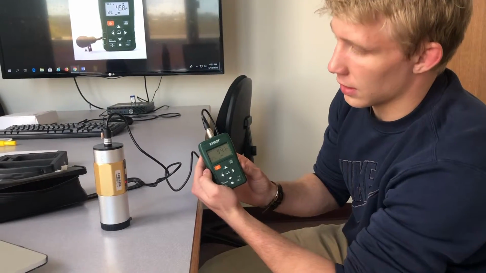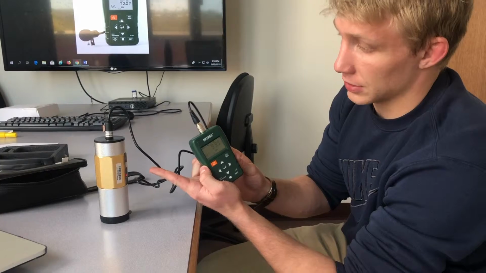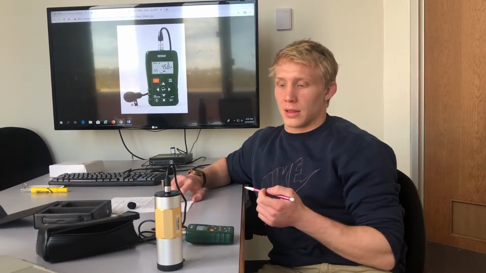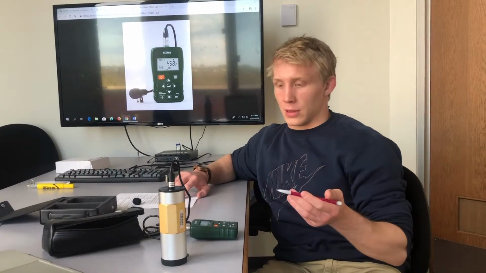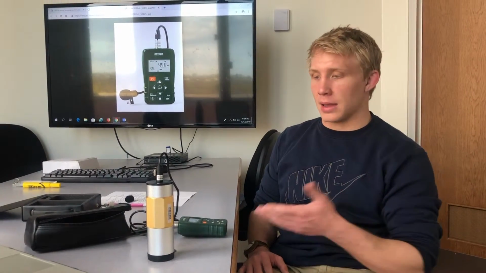The instrument is reading 94.1 decibels as opposed to the calibration device. It should be 94. So now I'm going to write down what the noise dosimeter read for the calibration device, and that was 93.7 decibels. Now that I've calibrated my instrument, I'm going to go and collect samples.